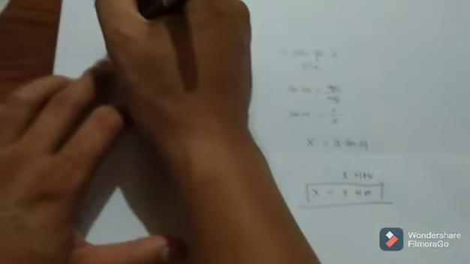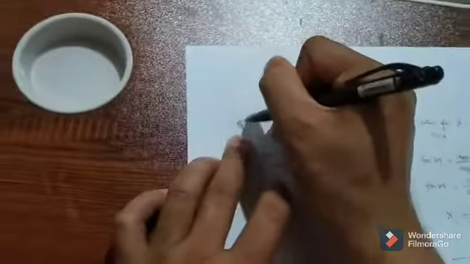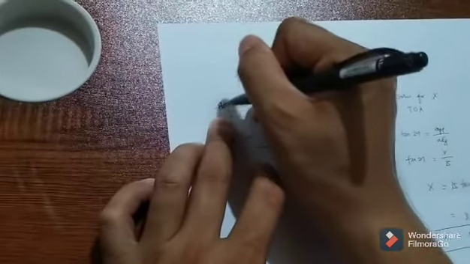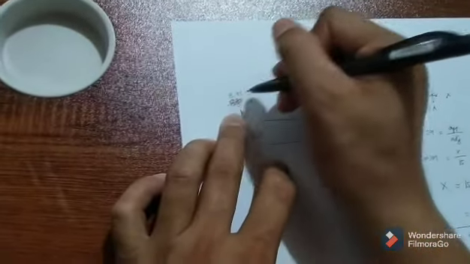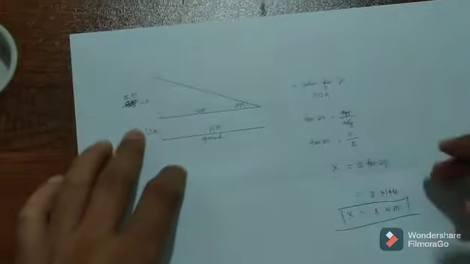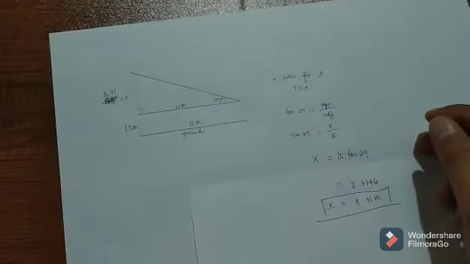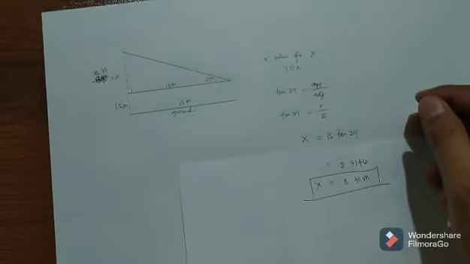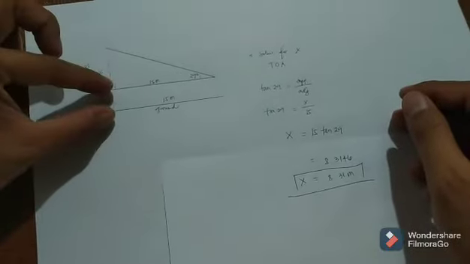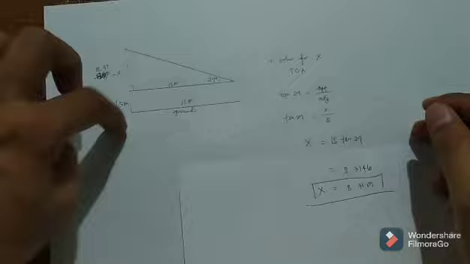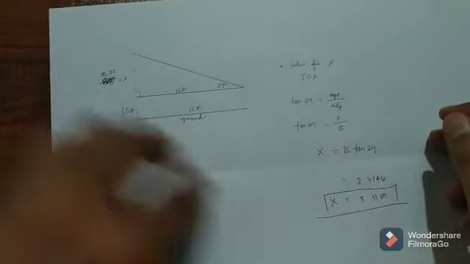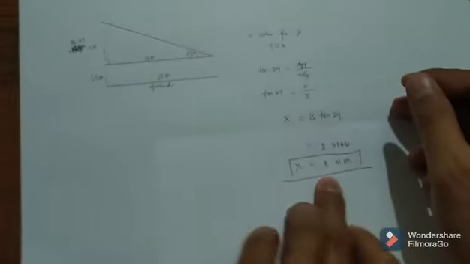So in here, this is 8.31 meters. Since we are asked for the distance of the bird above the ground, and we have here the 1.5 meters from the ground, we'll simply add 1.5 meters to our 8.31.